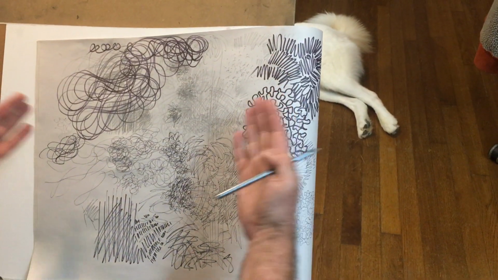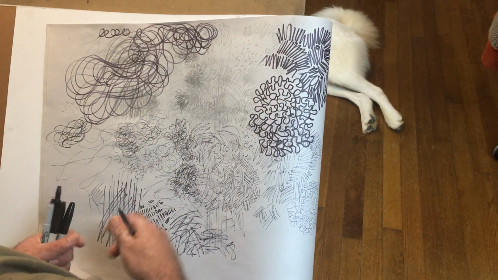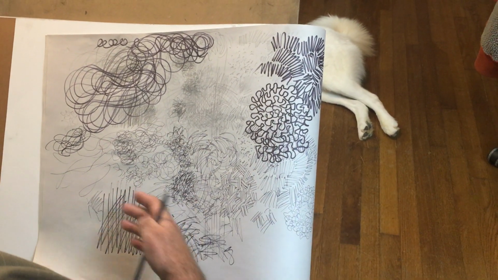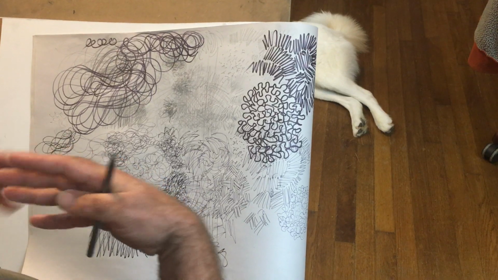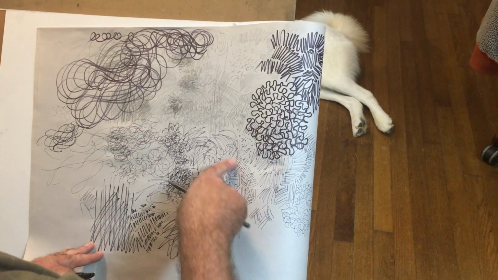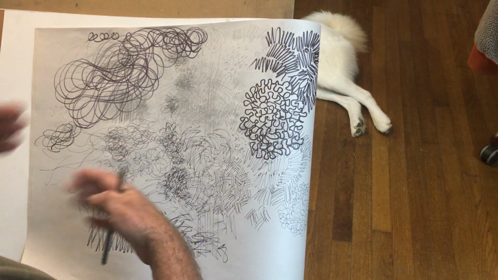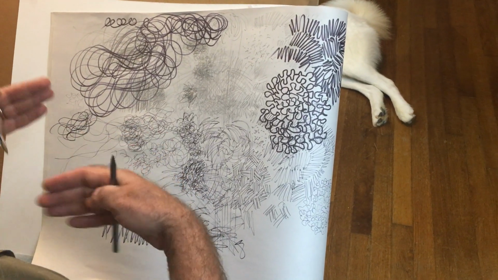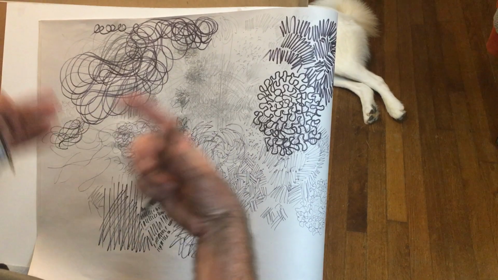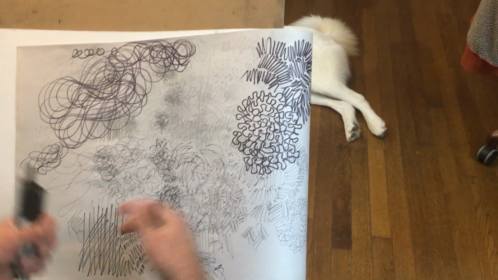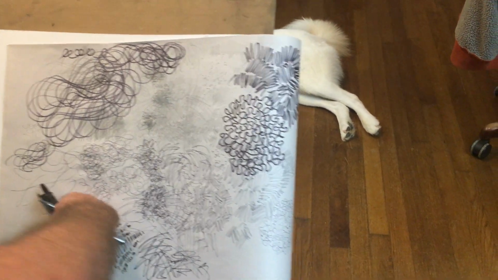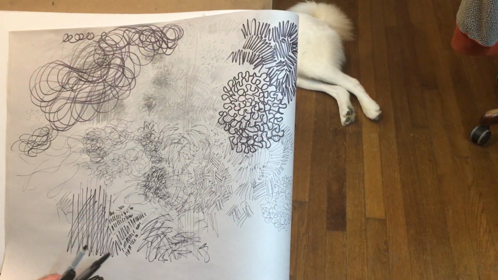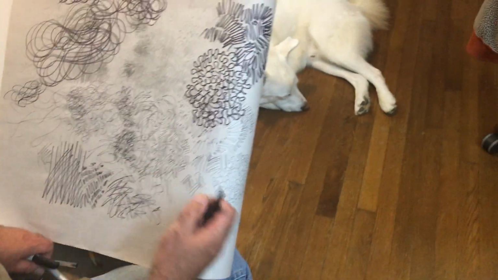Because when you get to the point where you're making your grids, if you have some that are only graphite and some that are only ink, the difference in value and especially in color, because these are cooler than these, is going to create these kinds of contrasts. They're going to be a little bit unpleasant, whereas if all the textures have a little bit of both, that'll be better.